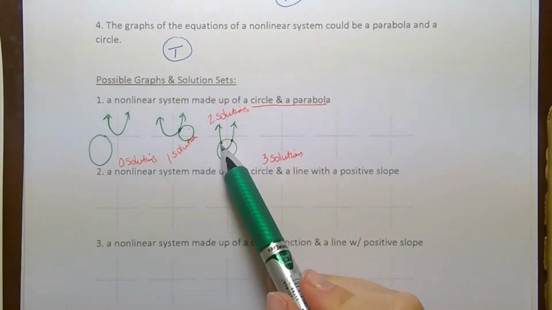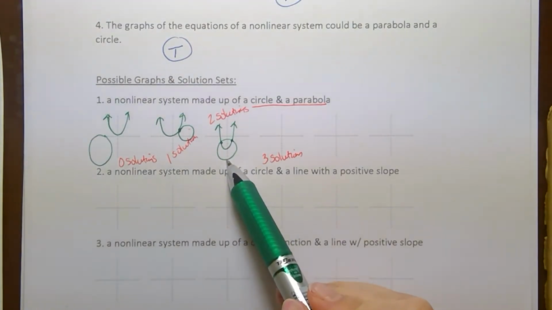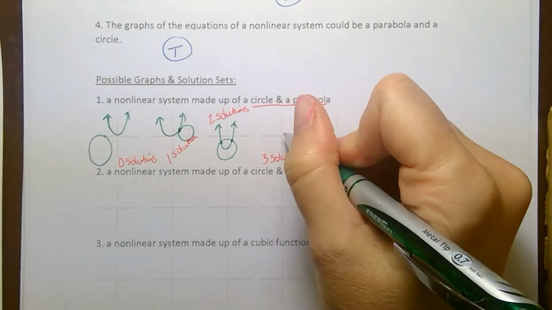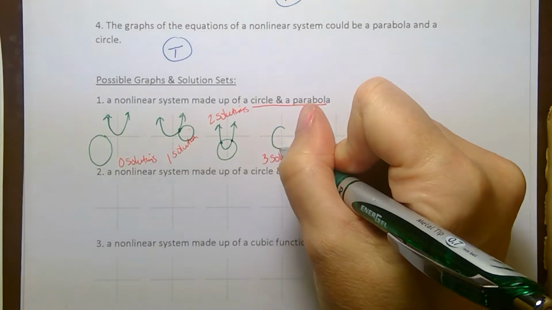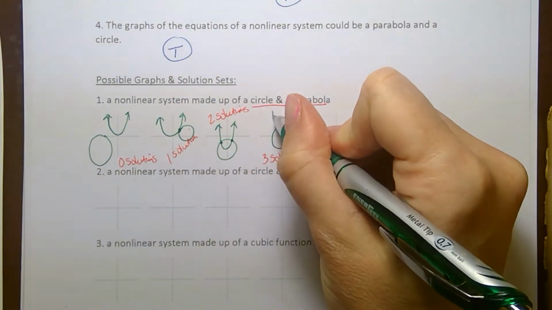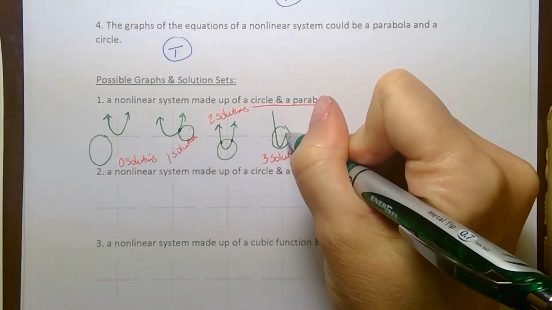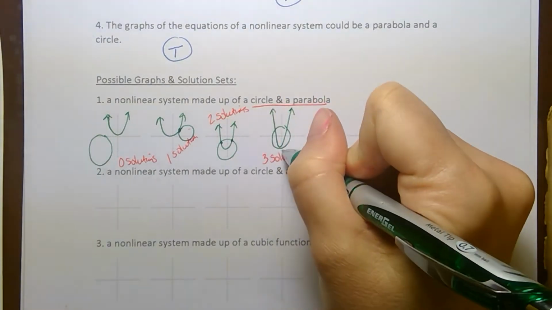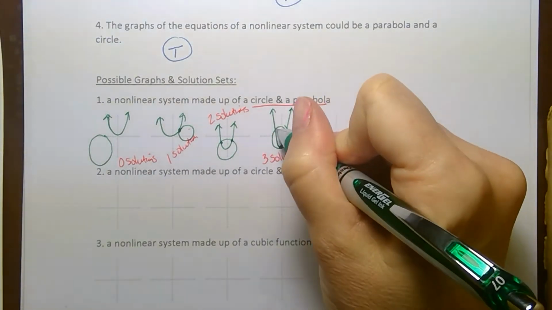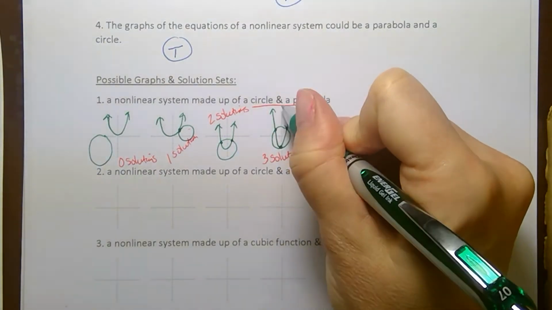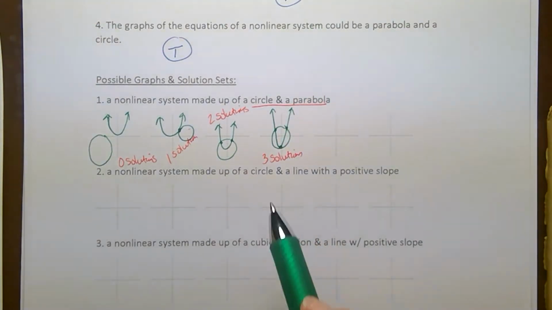If I extend this parabola down so that that vertex sits on the circle, so let's do that. Let me do my circle first. That might be a little easier. And then my parabola is going to come down so that it intersects at the vertex of the parabola, and then the parabola travels up and exits the circle there. That's 1, 2, 3 points of intersection. So I've got 3 solutions.